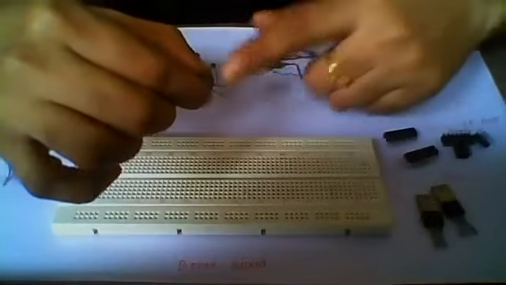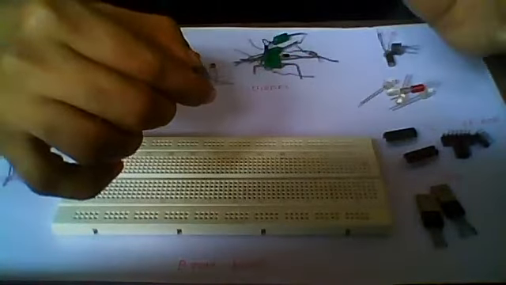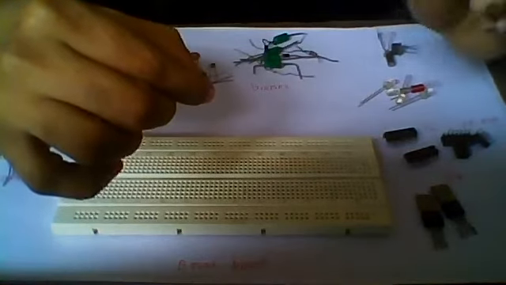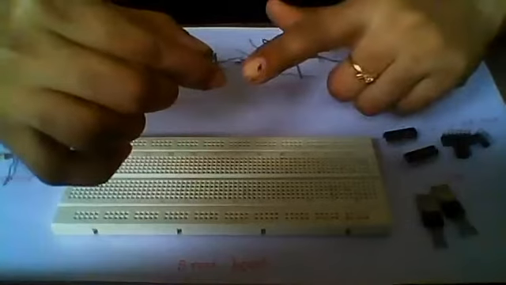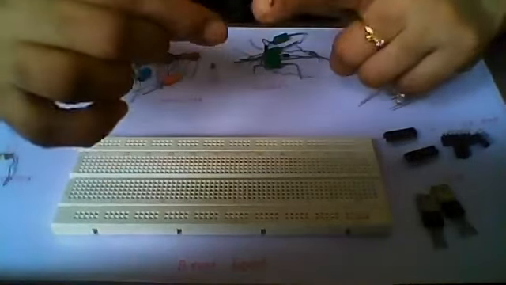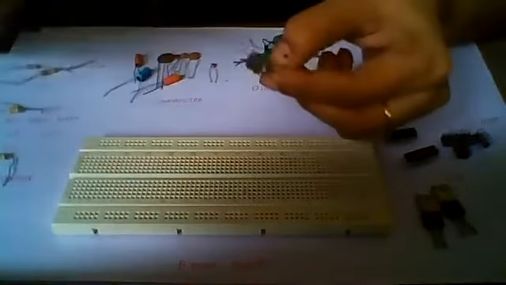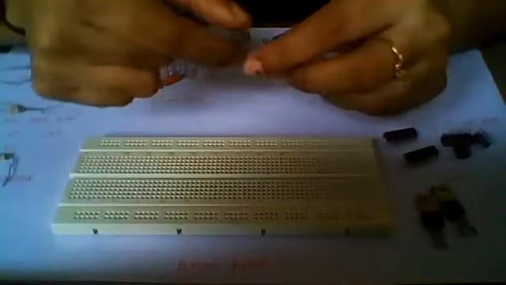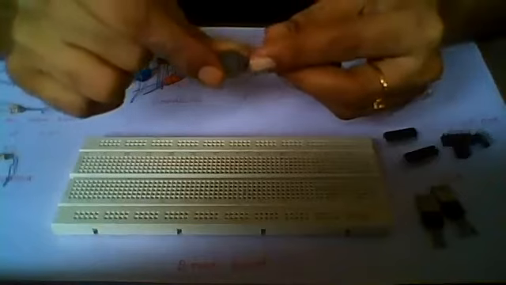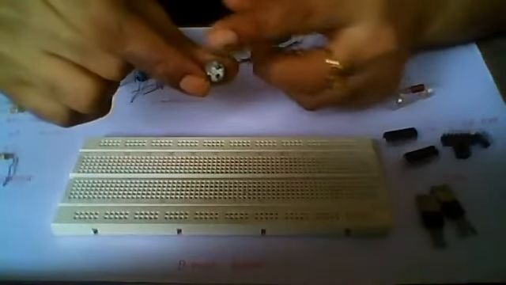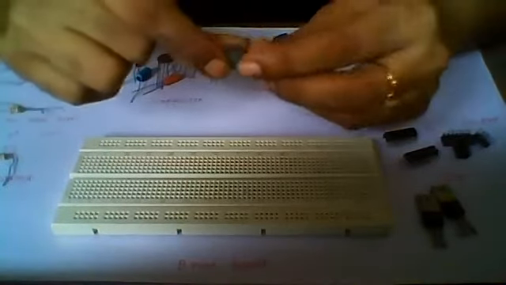So there will be three leads on a transistor, in which, how can you identify whether this one is emitter or this one is collector or base? For that we are using a projection. You can see a projection at one end of this.